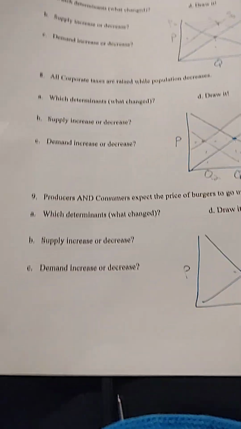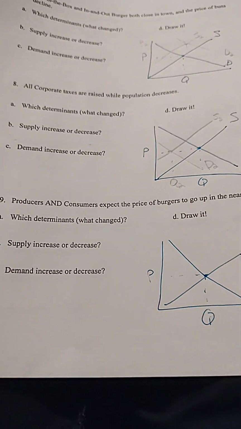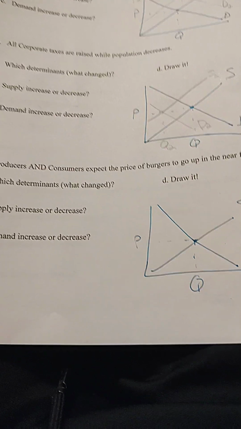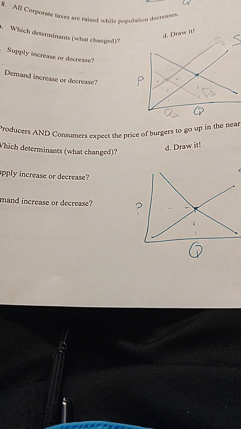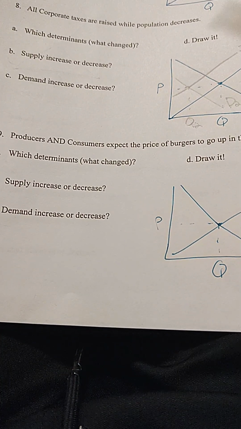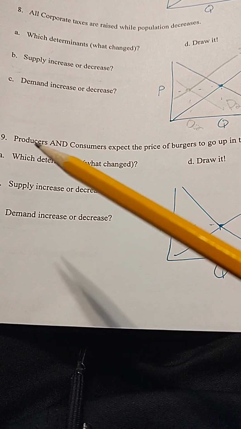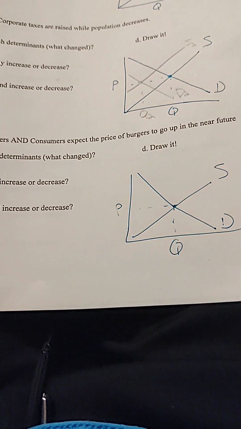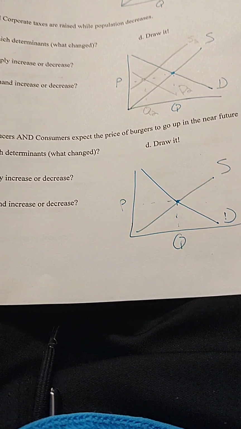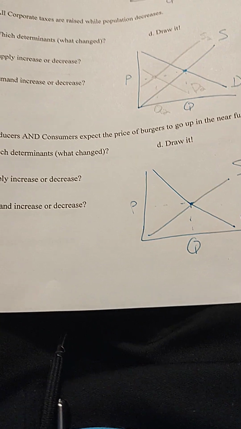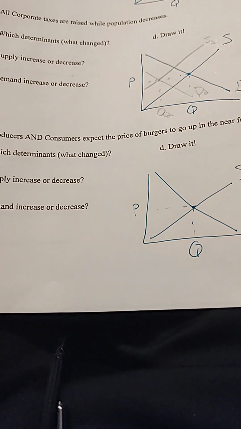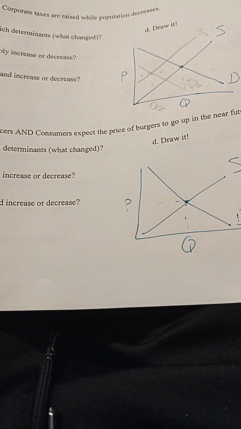Okay, number 9 here. This is a tricky one, but it's a good one for us to know. It says both producers and consumers expect the price of burgers to go up in the near future. So we're going to treat these two differently. Let's start with producers here. The word producers keys me into supply. If producers think that the price of burgers is going up in the future, they go, okay, I want to try and sell at a high price. I think that high price is going to happen down the line.